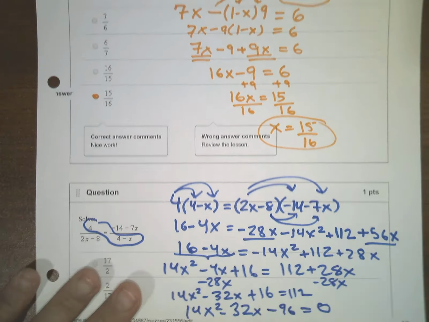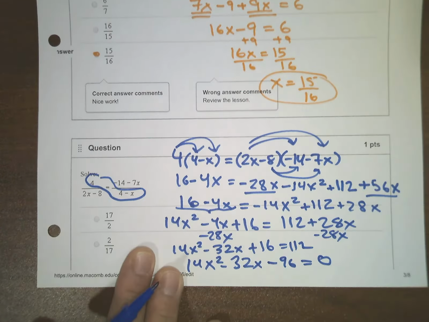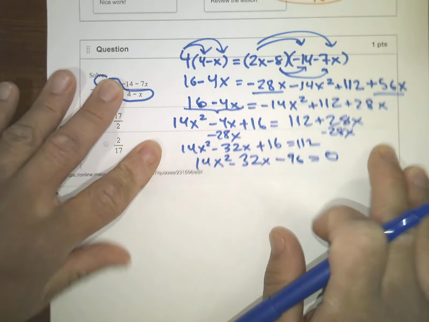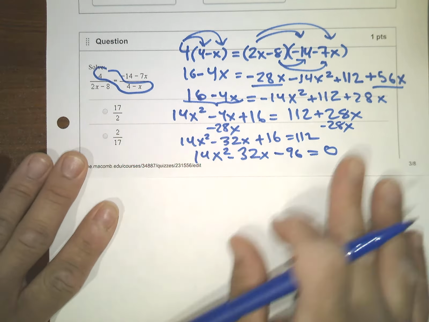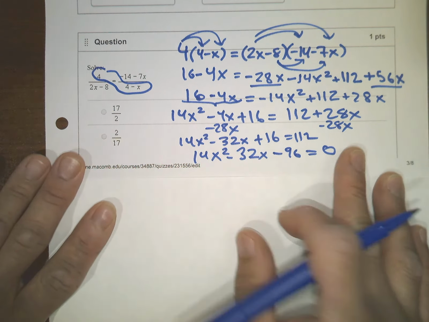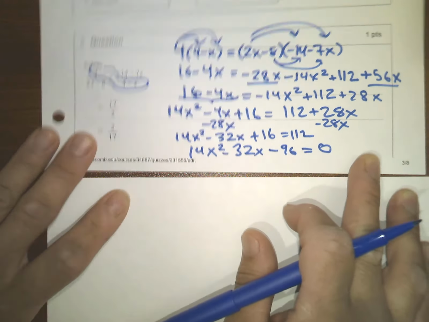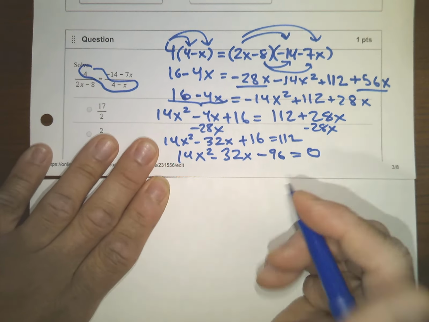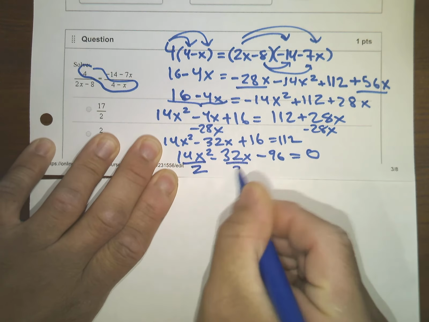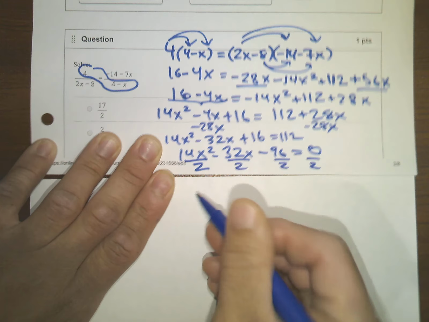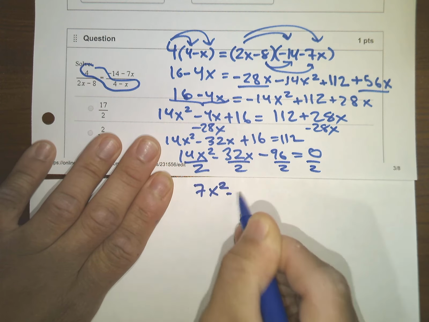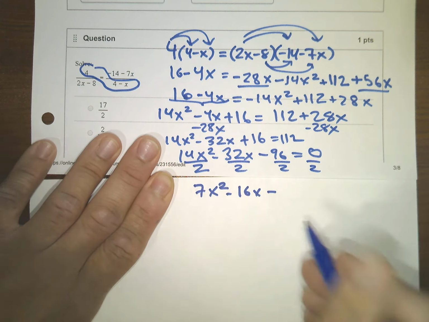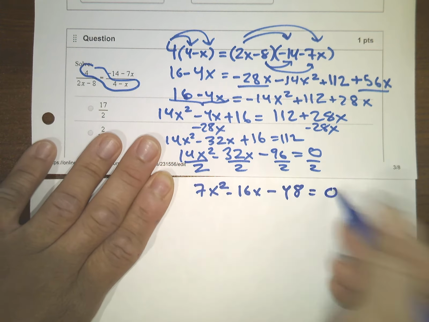Now I am going to need to factor this, but before I deal with such large numbers, I can divide out a 2. So that will be 7x squared minus 16x minus 48 is equal to 0.